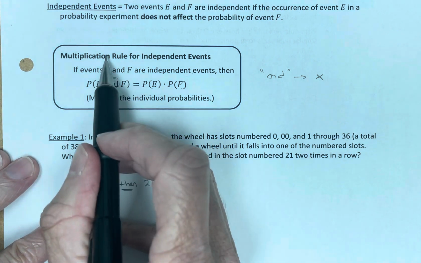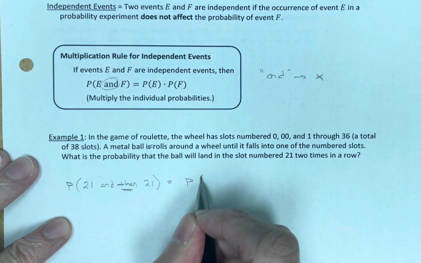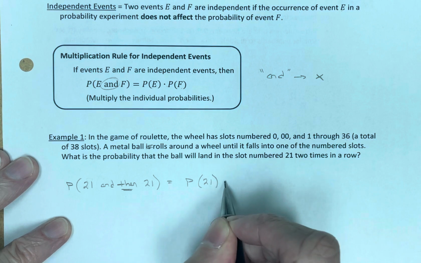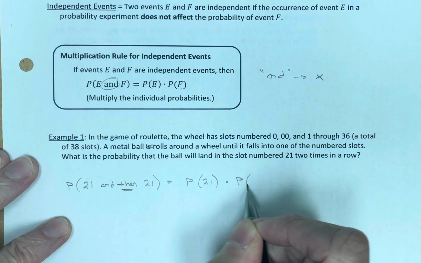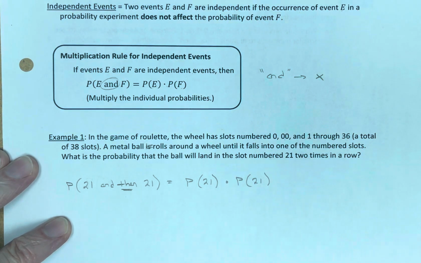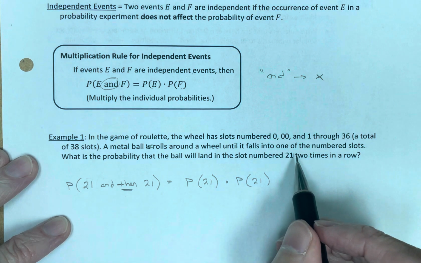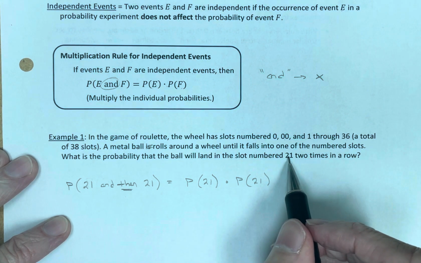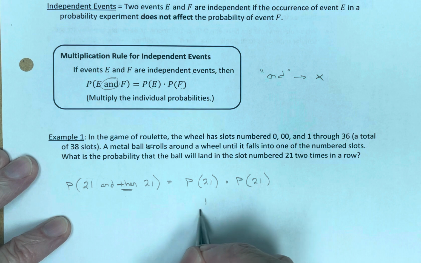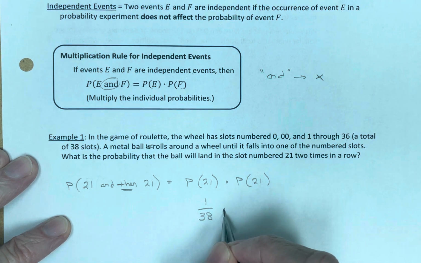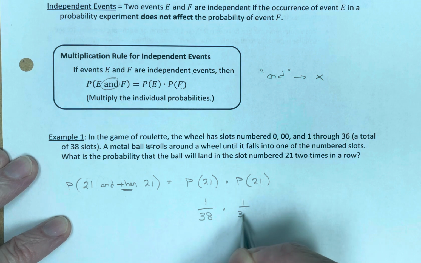According to the multiplication rule, that's the probability of getting a 21 times the probability of getting a 21. What's the probability of the ball landing in slot 21? That's a 1 in 38 chance, and it's the same for the second one, 1 in 38.